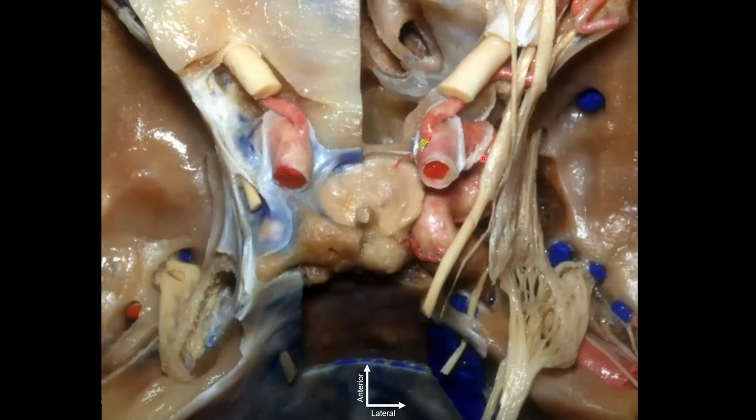We exit the cavernous sinus via the proximal dural ring. We have our clinoid segment. And then we come up and we can enter the dura through the distal dural ring. So this segment here is the C6 or ophthalmic segment, as it gives off the ophthalmic artery right here. And it extends from the distal dural ring to just proximal to the posterior communicating artery.